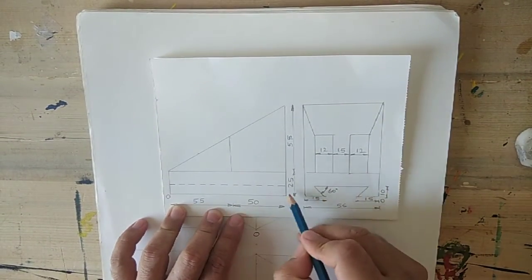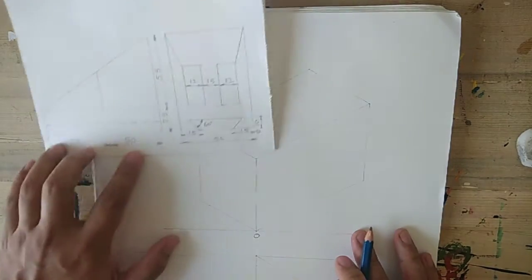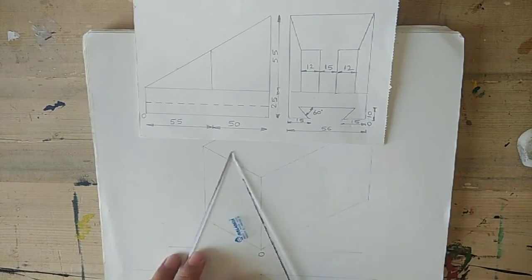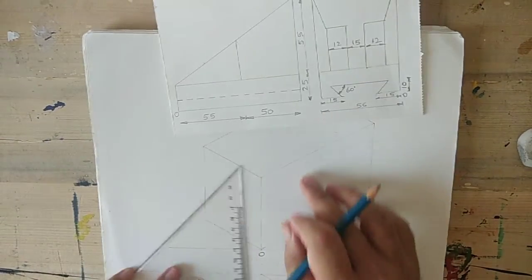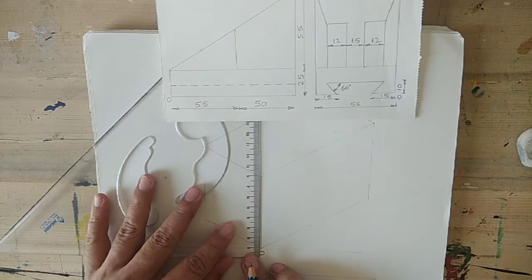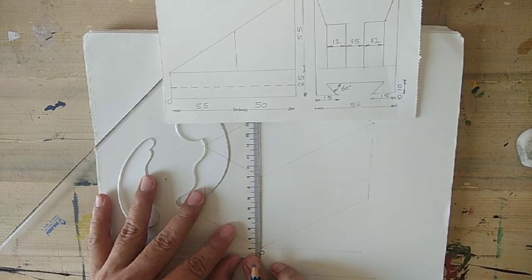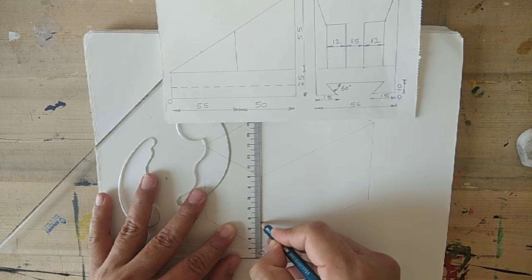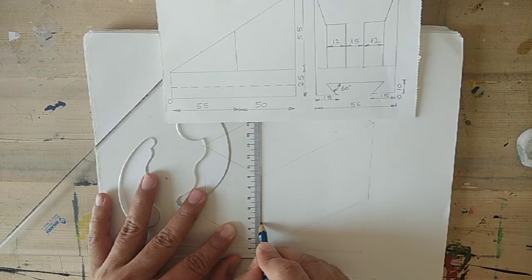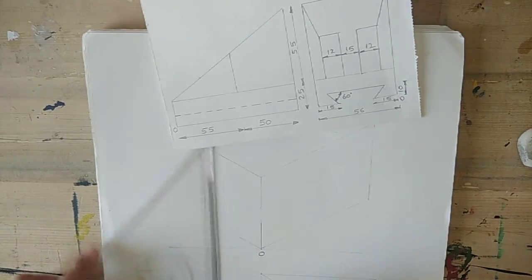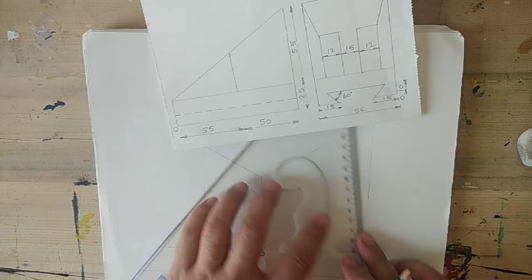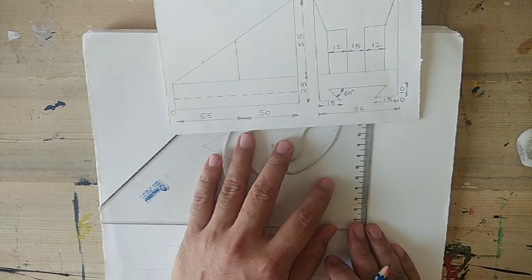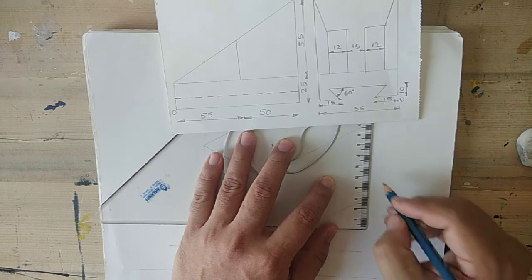Class, first we will mark 25 mm height. Similarly, here we will mark 25 mm.